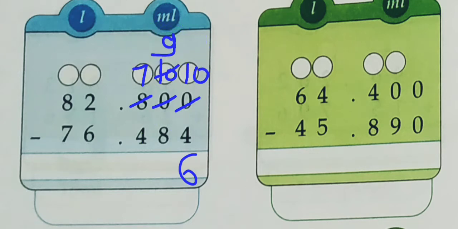So 9 minus 8, it will become 1. Now let's subtract this 4 from this 7. So when we subtract 4 from 7, it will become how much? 3. Let me write it again. 3. And let's put the dot here as it is.